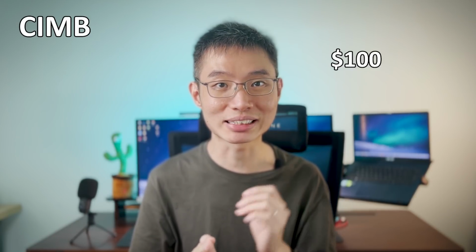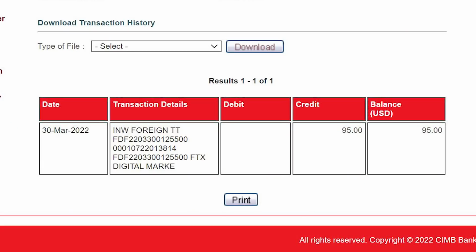So after the fees, by right, I should receive 100 USD, right? Wrong. Turns out I only received $95. Where did the remaining $5 go? I don't know. But anyway, losing $5 is still bad. So this method, out. I didn't try the Citibank method. Why? Because I'm sick of losing money. But if you happen to try, do let me know what are the results, yeah?